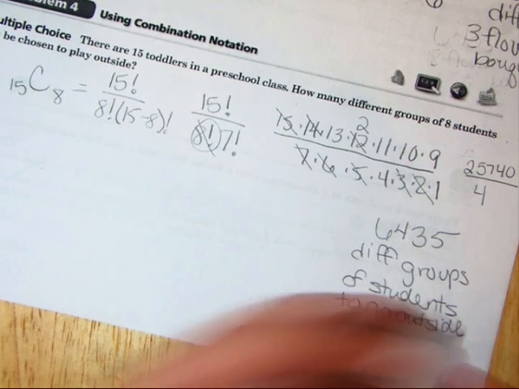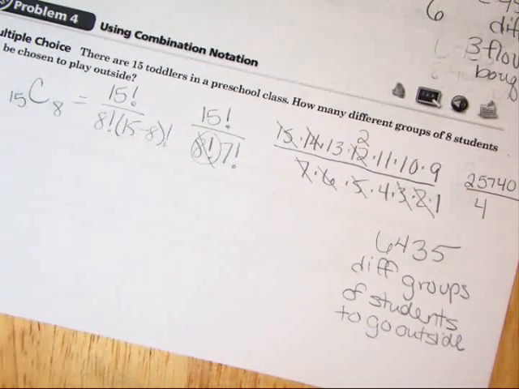And that's all there is to combinations and permutations.